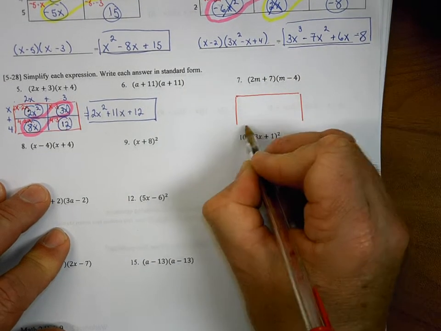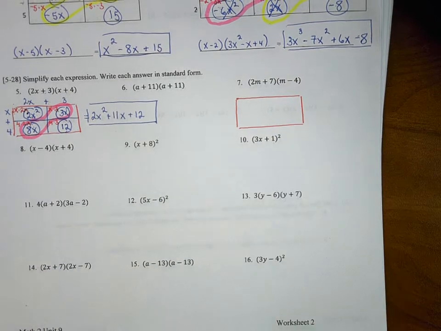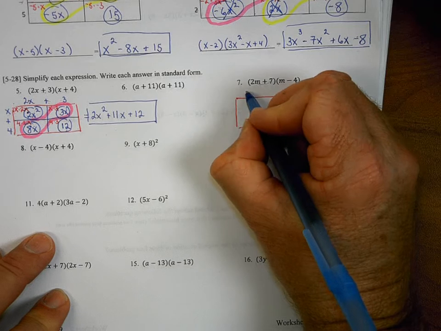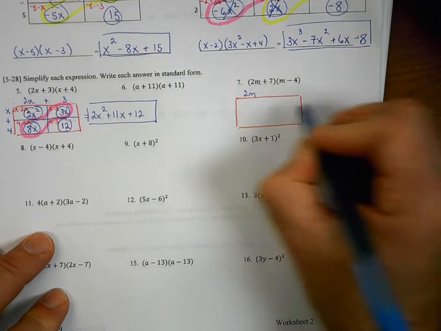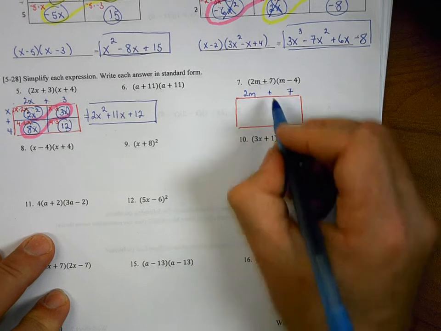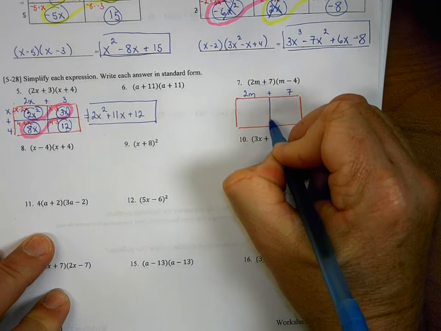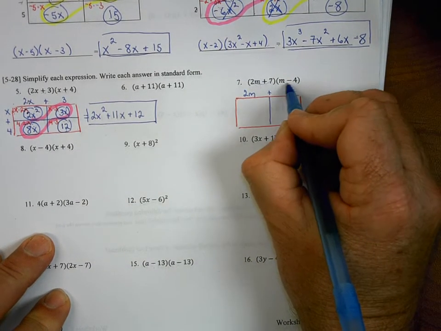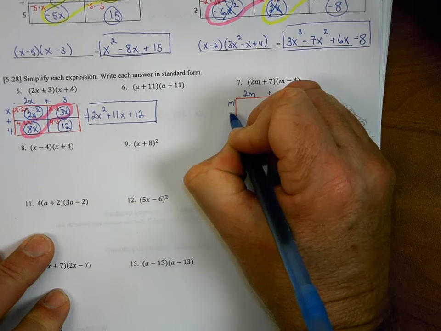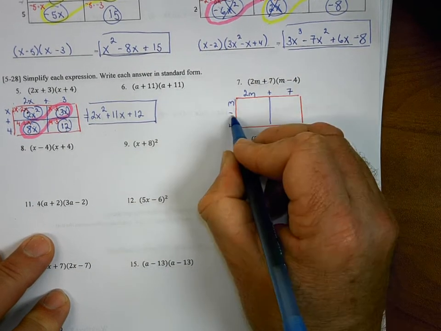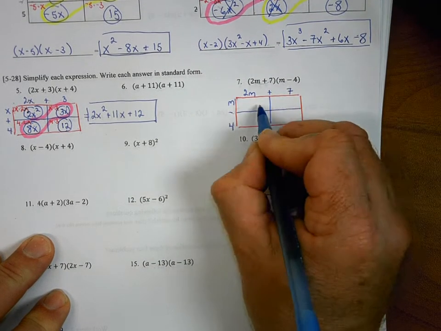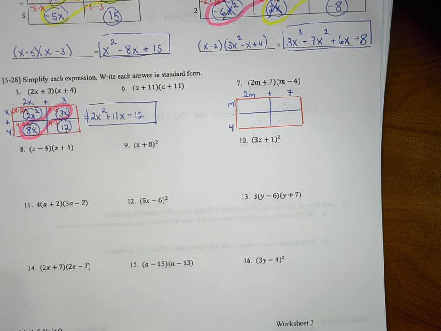So we start off by drawing a rectangle. The values in the first set of parentheses, go ahead and write those along the top of the rectangle. So 2m plus 7, spread them out. At the plus sign, draw a line going down. The values in the second parentheses, m minus 4, write that going down the left side of the rectangle, and at the minus sign, draw a line. So you can see we divided this up into 4 rectangles.